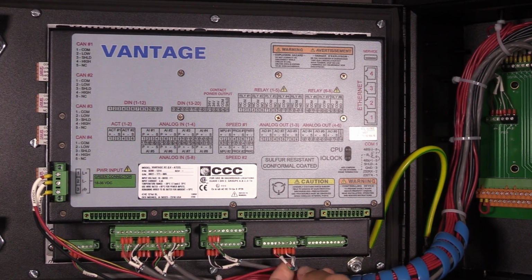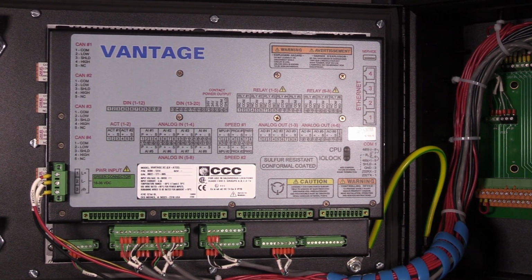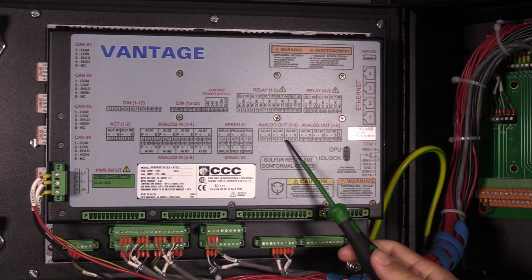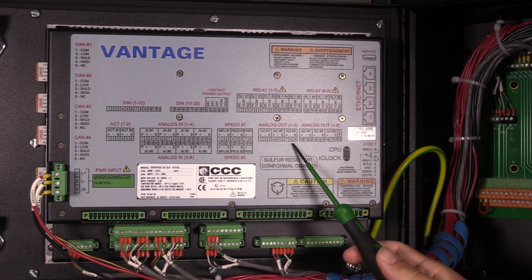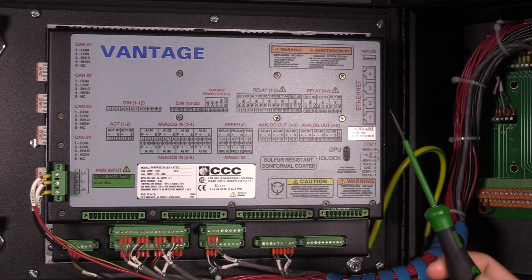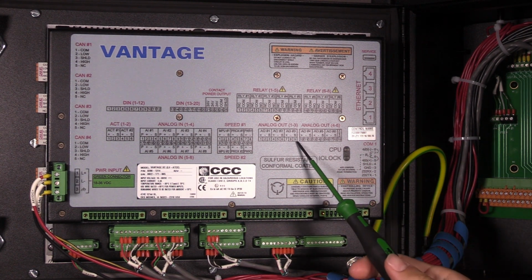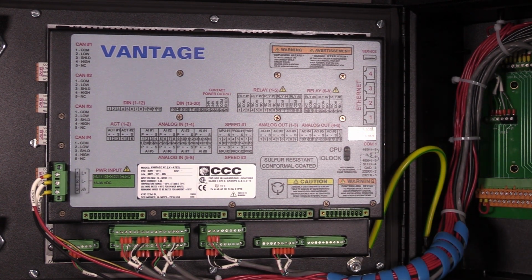The positive terminal on the controller is wired to the positive terminal on the analog output load. The negative terminal on the controller is wired to the negative terminal on the analog output load. The shield wire in the cable is wired to the shield terminal on the controller.